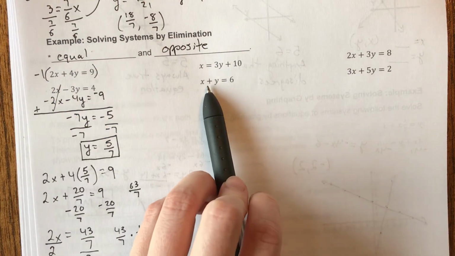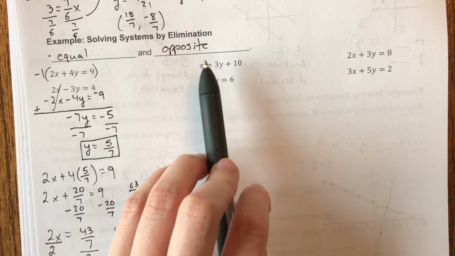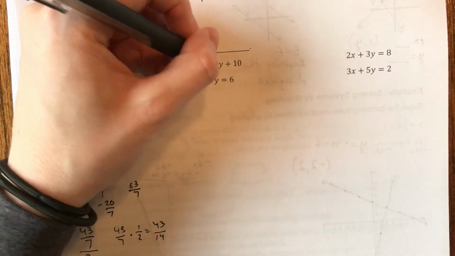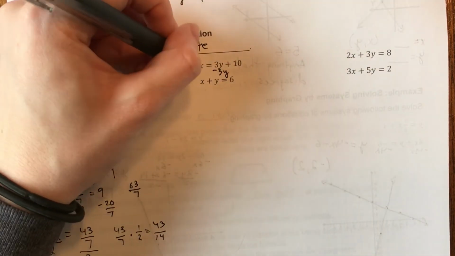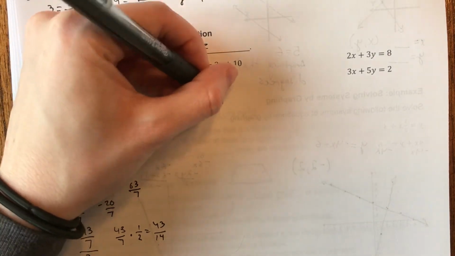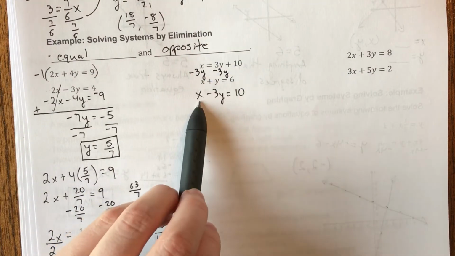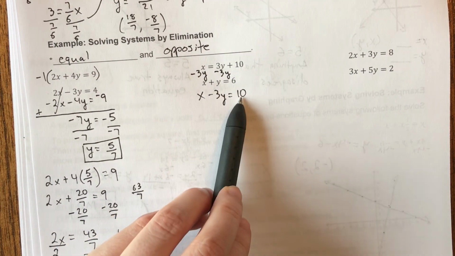The bottom equation is fine, but the top equation needs to be in standard form. I need to put the y on the other side. So I'm going to subtract 3y from both sides to get myself started here. And that'll give me x minus 3y equals 10. So I've changed that first equation, and now when I look at these equations, I see that they're lined up.